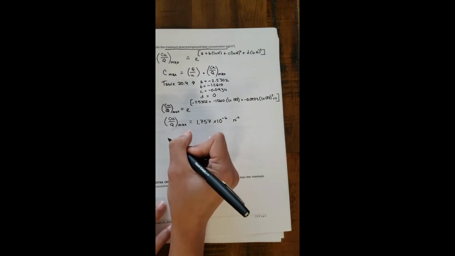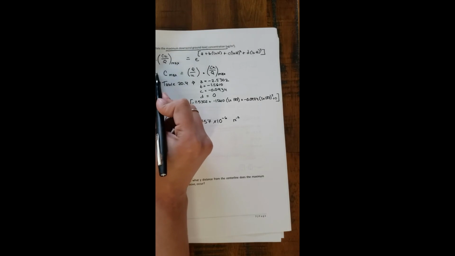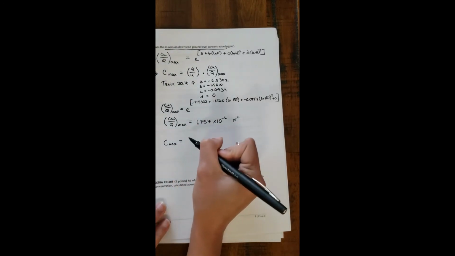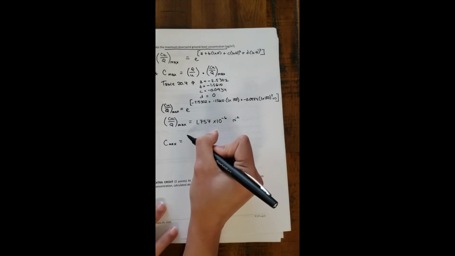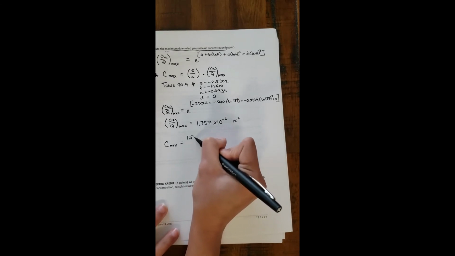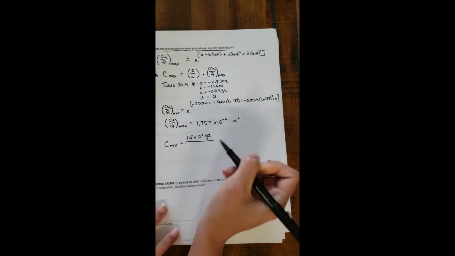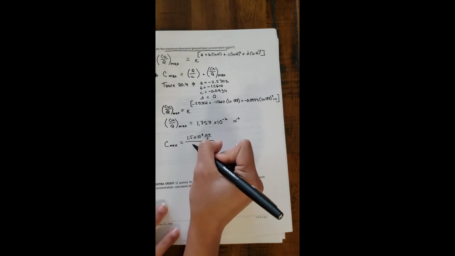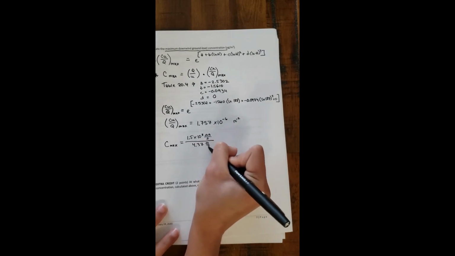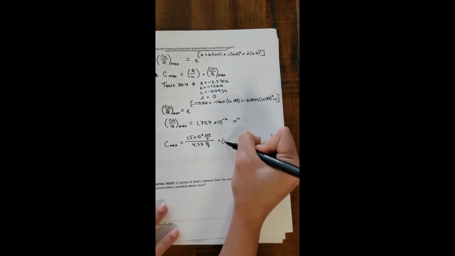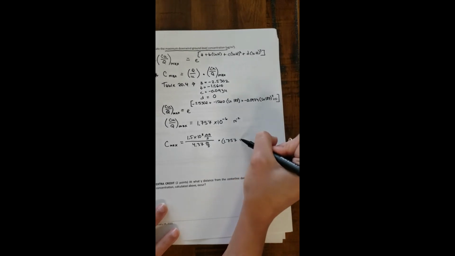Now that we have this, we can go ahead and put it into this equation right here. So our Cmax now is equal to our Q, which is 1.5 times 10 to the 8th micrograms per second, so that's our mass flow rate, divided by our U, and this is at stack height, so 4.37 meters per second, times our Cu over Q max term, which is 1.757 times 10 to the negative 6.